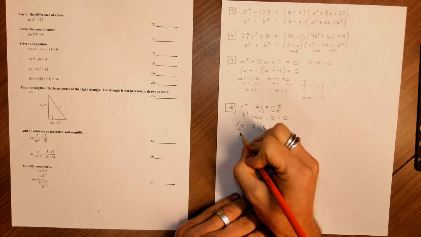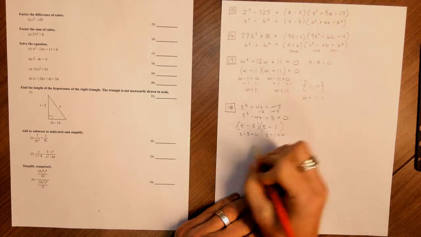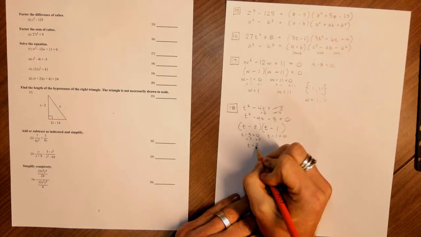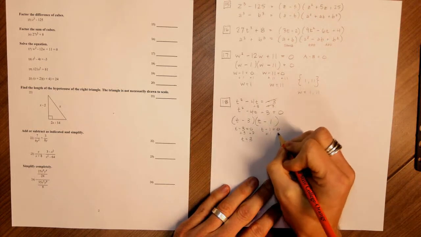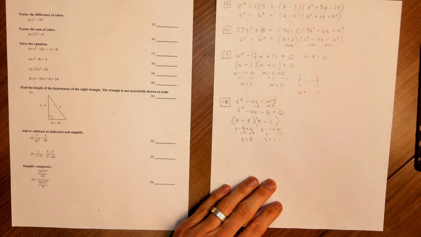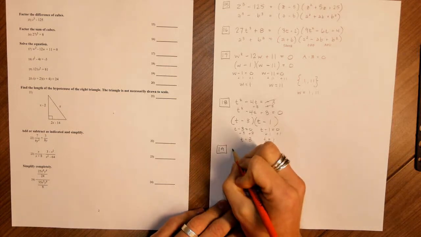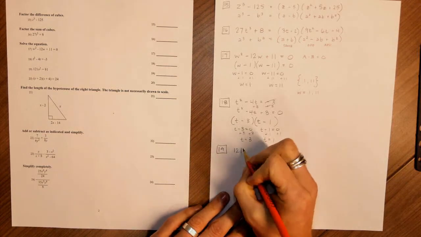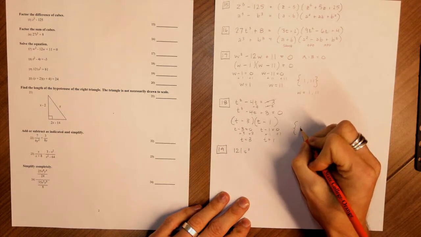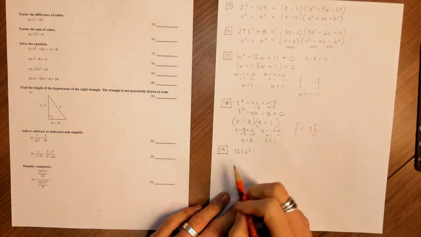So once again, we solve these the same way. t minus 3 equals 0, and t minus 1 equals 0. Once we do the math, we add 3 to both sides, so t equals 3. And add 1 to both sides here, and t equals 1. Okay. Number 19. Hang on, I didn't put my solution set for that. That's 1 and 3, right? That's what you want to put in your blank here.